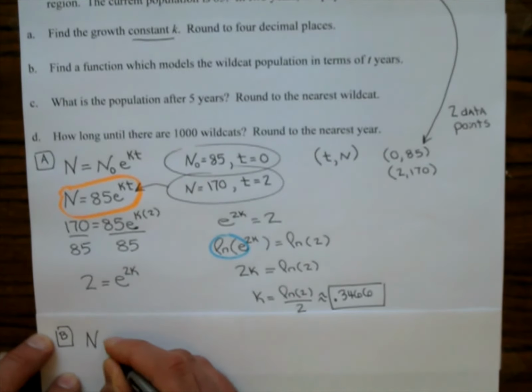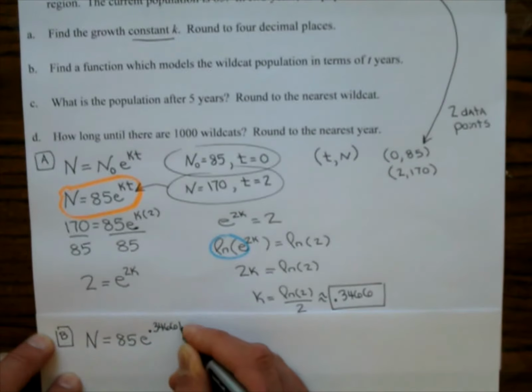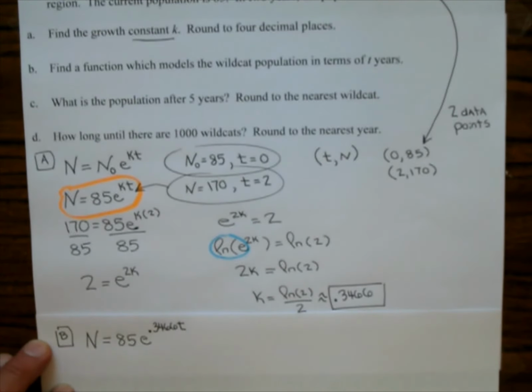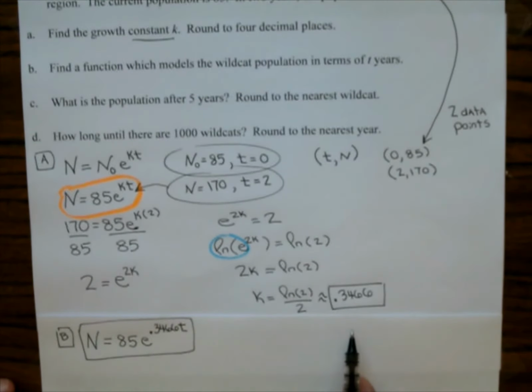N equals 85 e to the 0.3466 times t. And you can write that as n of t if you want. I'm going to go ahead and box that. That's part B. So a lot of the work for part B was found in part A, finding the growth constant.